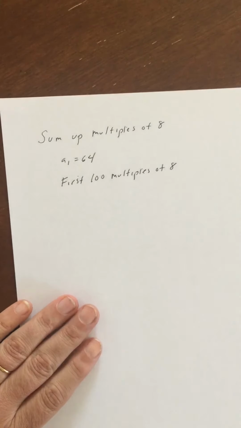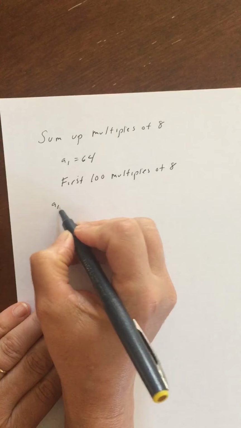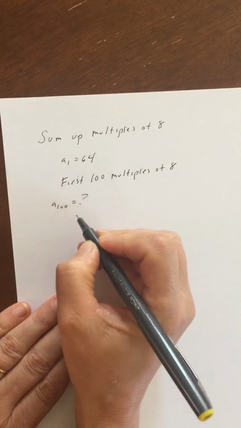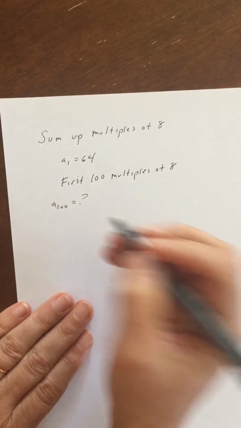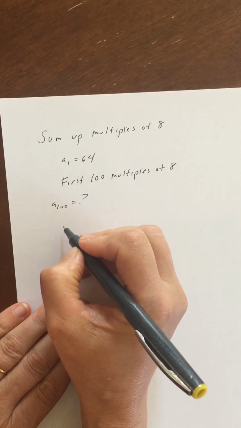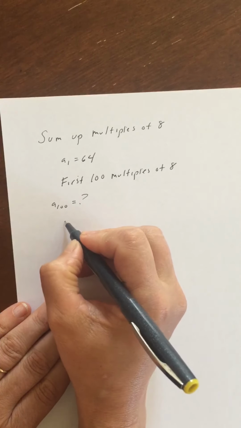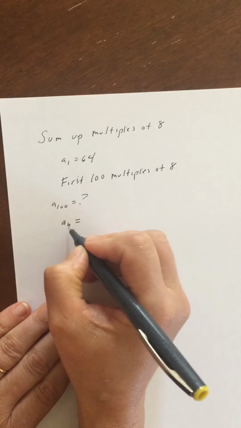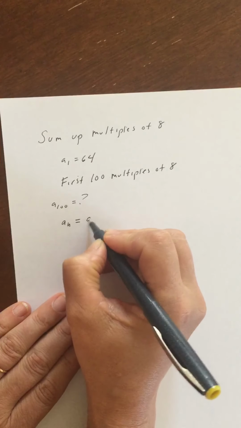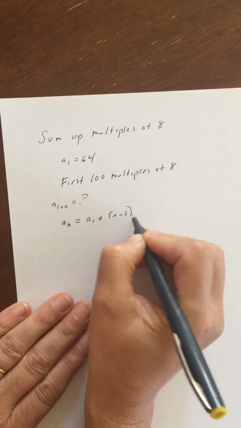For this one, again, I don't know what A100 is, so I'm going to have to figure out a formula for it and then generate that 100th term. That's why it was important to get last week's assignment understood pretty well. Anyway, A sub n would be the first term plus n minus 1 times d.